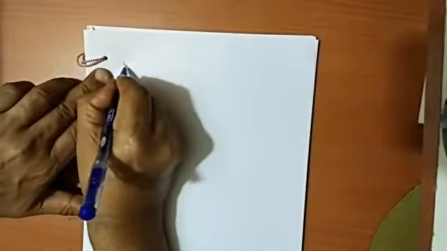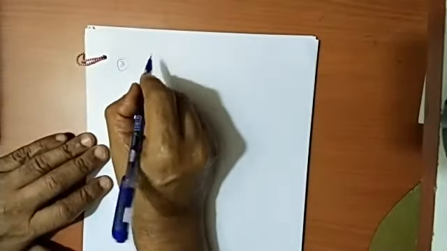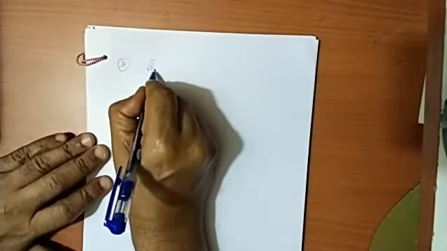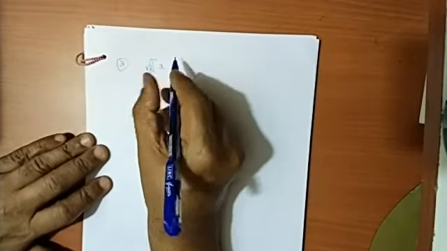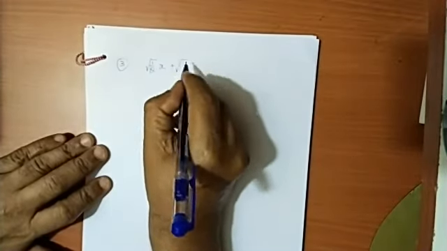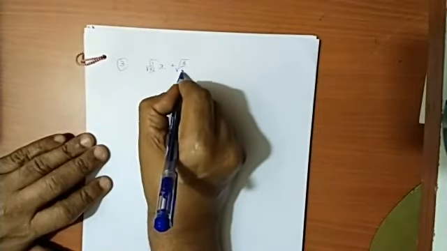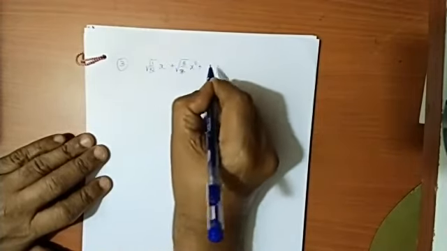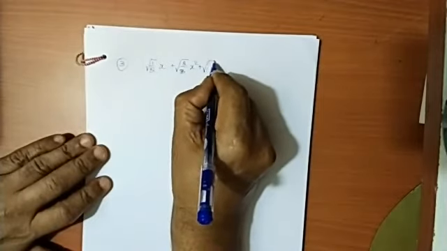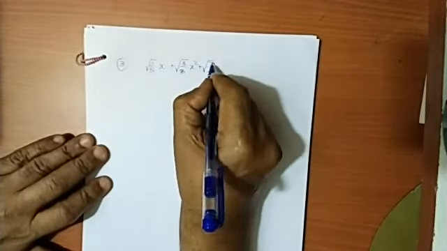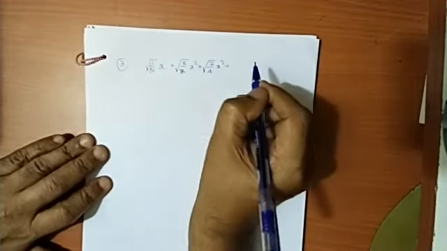Then the third one. The third one, what it says is, the third infinite series is square root of 1 by 2 times x plus square root of 2 by 3 times x squared plus square root of 3 by 4 times x cubed plus so on.